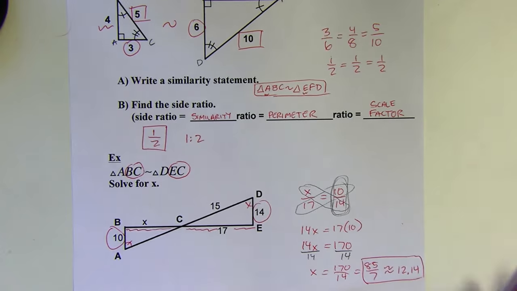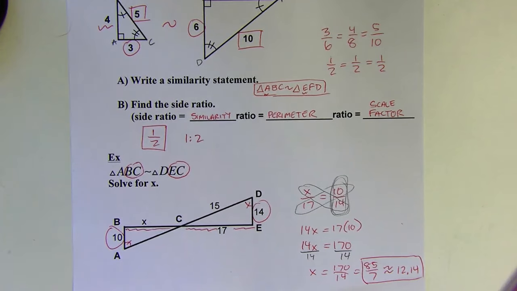Okay. So if you do leave it as a fraction, it should be reduced. Okay. All right, let's head on to the second page.